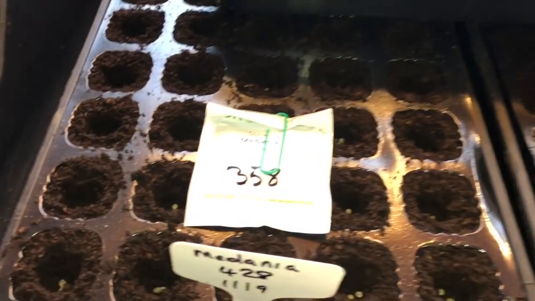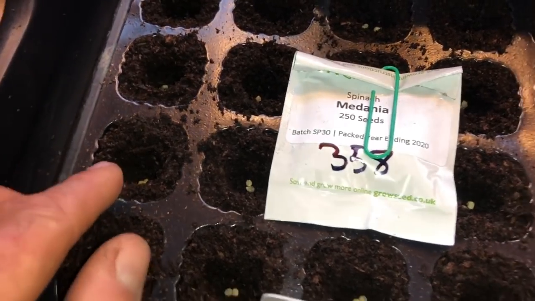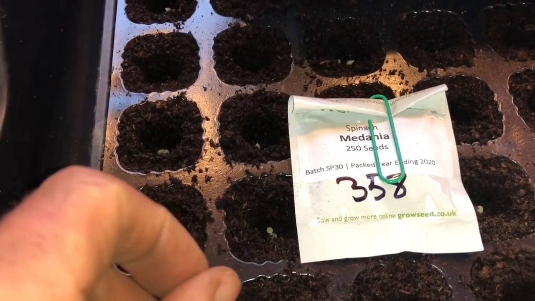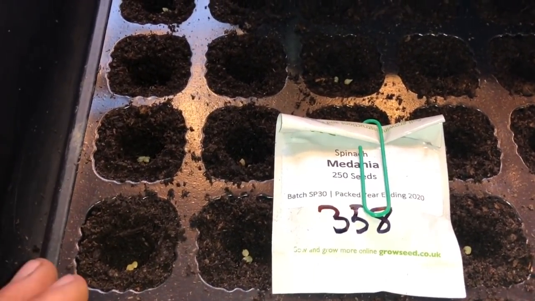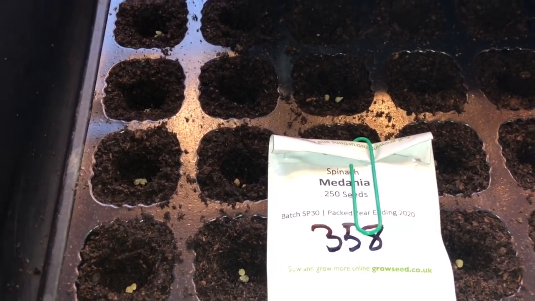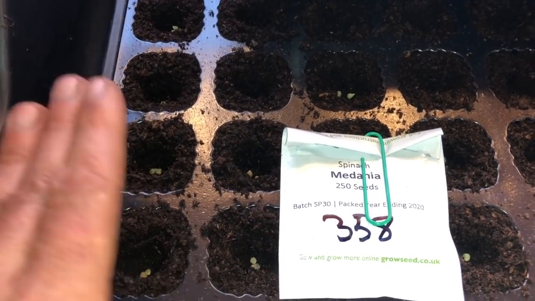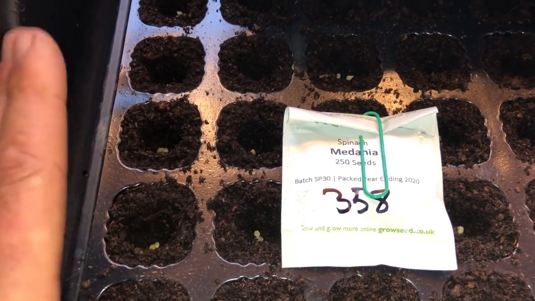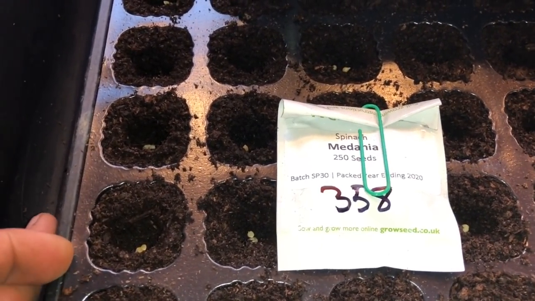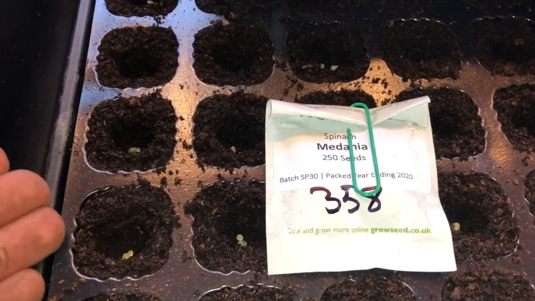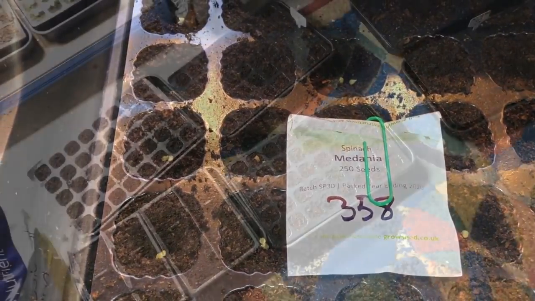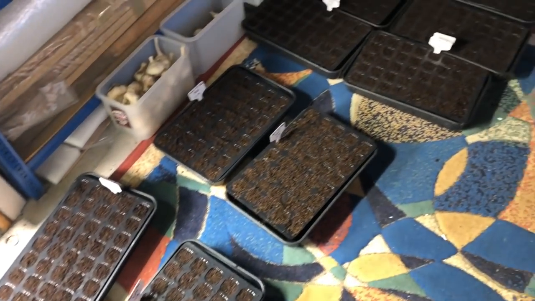And 2 per module, and I'll actually thin these out. I don't like pricking spinach out and planting it because the roots are so long so quickly, it's really quite difficult to prick out. I mean, it works, but it's just fiddly, so I'll put 2 in and I'll thin them out. If I was doing this in spring, then I'd put 2 or 3 in here, but for winter I generally find that individual plants grow better than multiple plants in the same module. So there we go, that's the whole lot done.